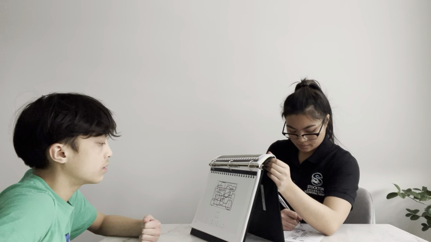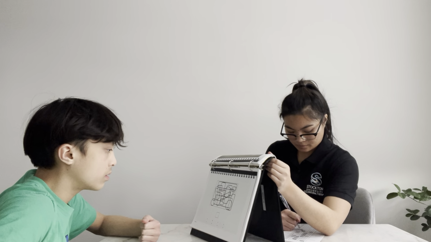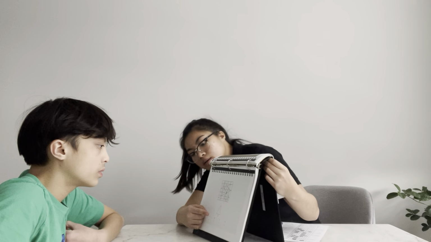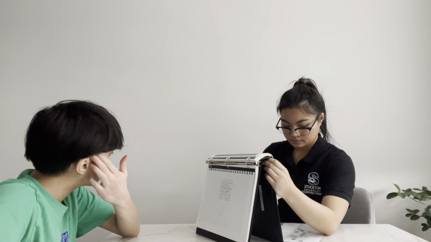D. How many of this shape do you find here? D.